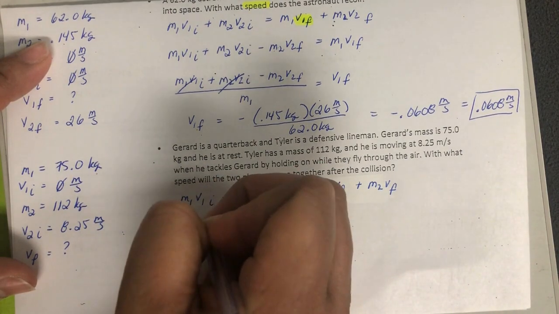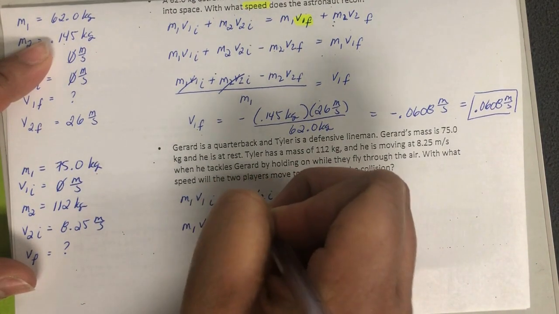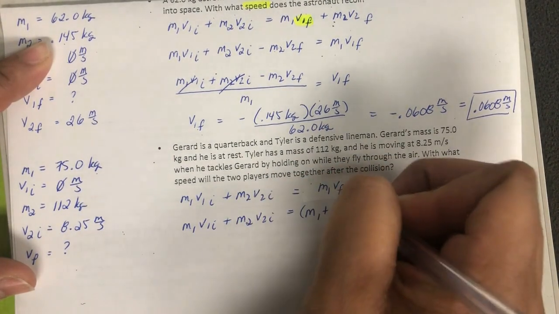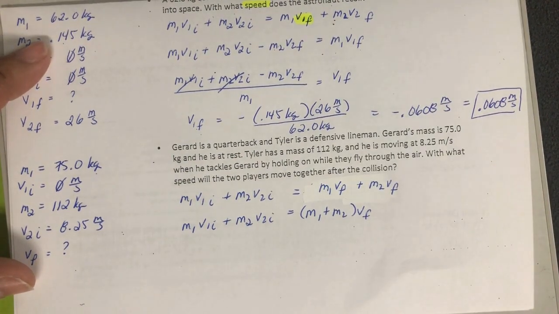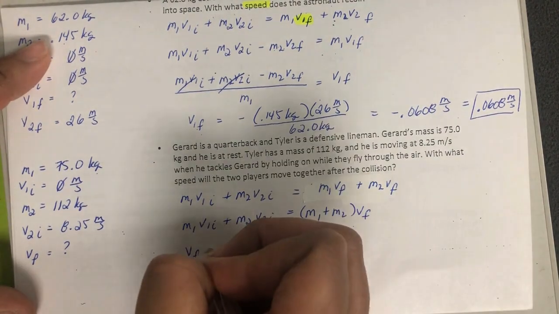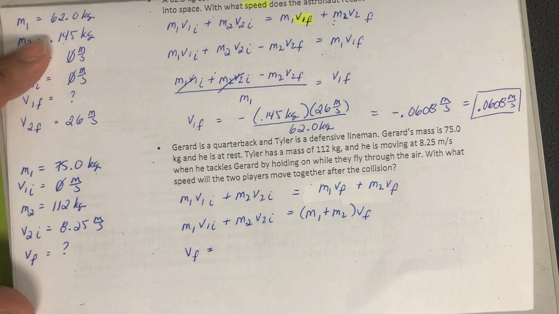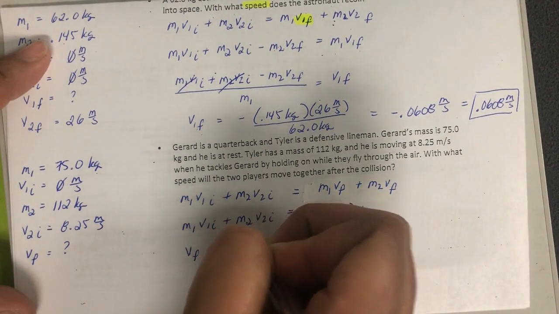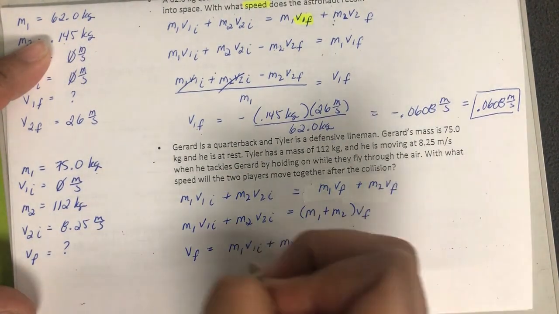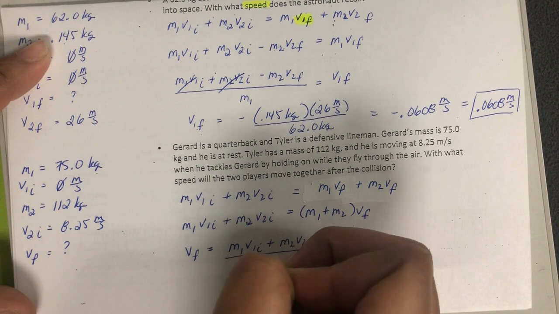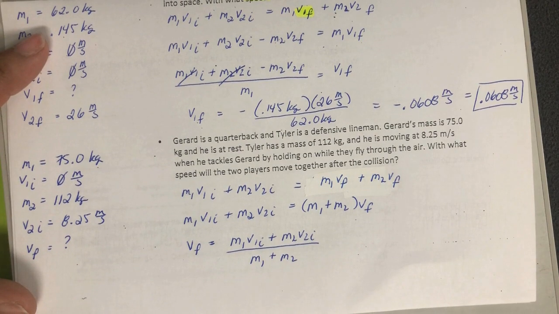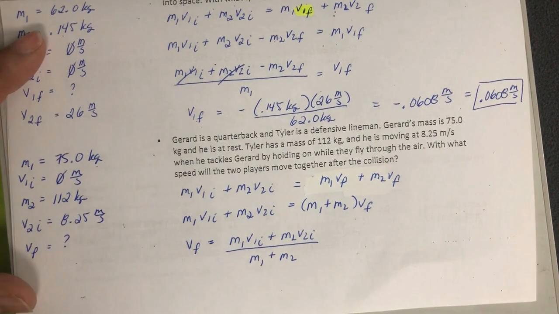We're going to have M1 V1 initial plus M2 V2 initial equals M1 plus M2 times V final. That's where that comes from. And then we need to switch it around, so we're solving for V final. So V final equals what? Mass 1 multiplied by velocity 1 initial plus mass 2 multiplied by velocity 2 initial, divided by mass 1 plus mass 2, is equal to velocity final. Okay, good. Does everyone see that? And then all you do is plug in your numbers.